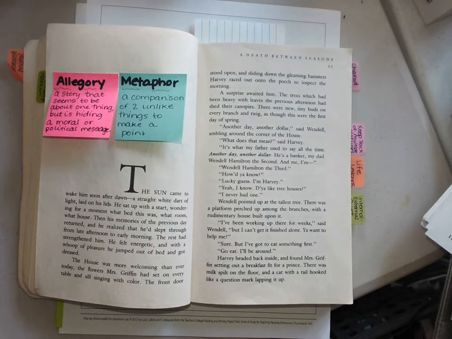The trees, which had been heavy with leaves the previous afternoon, had shed their canopies. There were new tiny buds on every branch and twig, as though this were the first day of spring.